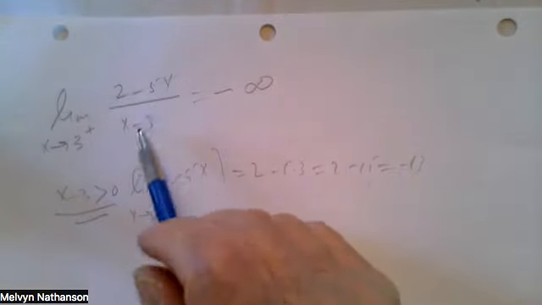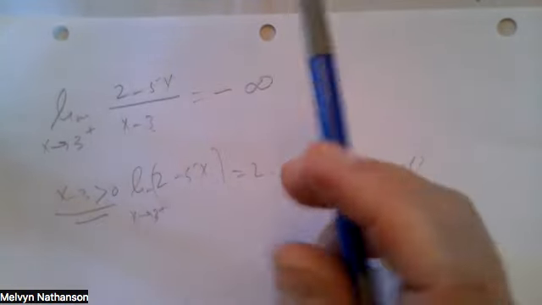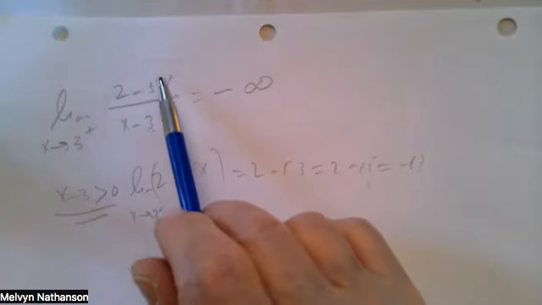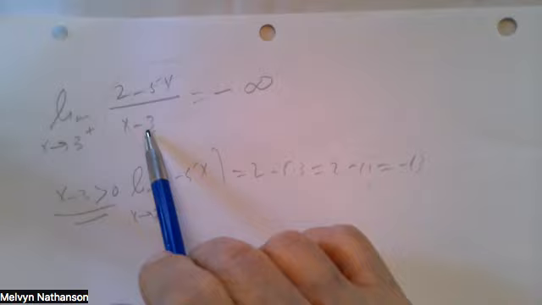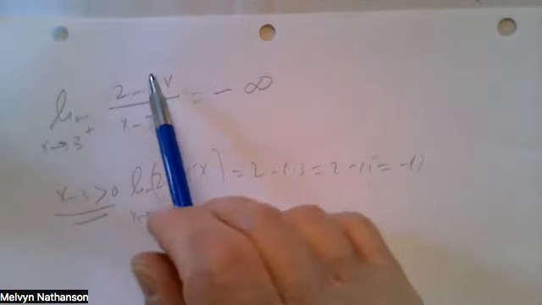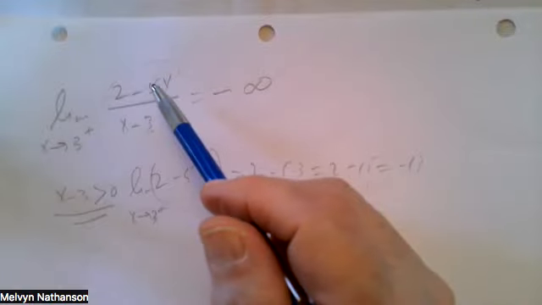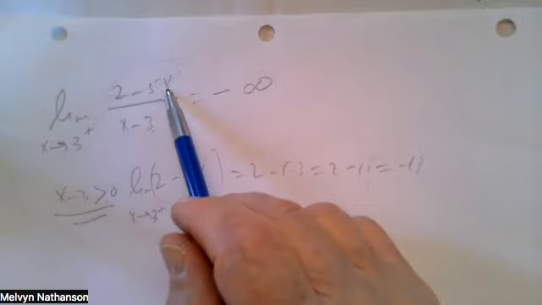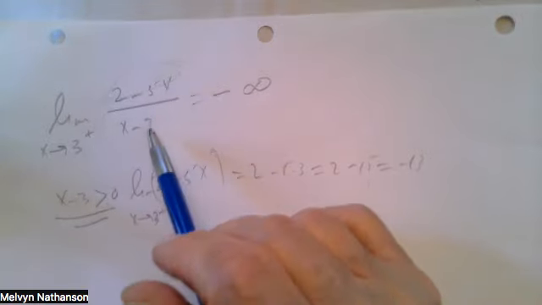Right? As x approaches 3 from the right, this is always negative. This is a negative number over a positive number, so it's negative. And this is bounded: 2 minus 5x, minus 13, is getting closer and closer to some fixed negative number, while this is going to 0. So the whole thing is going to minus infinity.